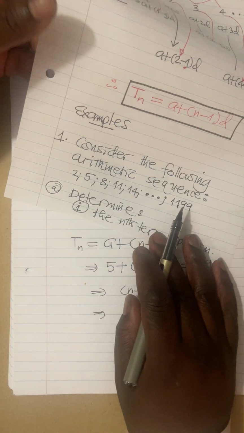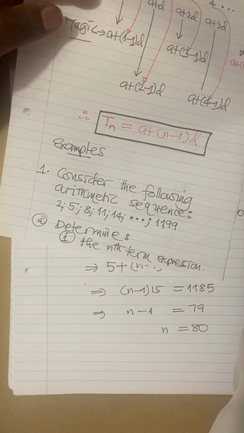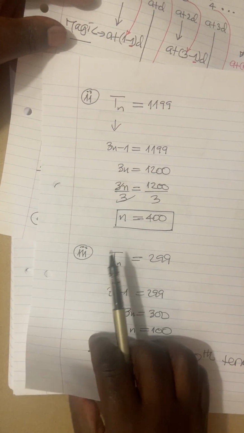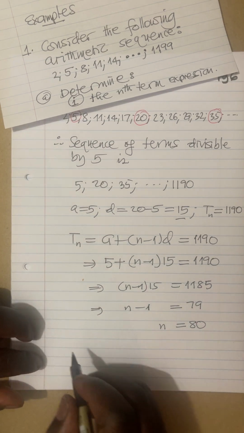Now, there are 80 terms in this sequence that are divisible by 5, but there are 400 terms in total. So how many terms are not divisible by 5? We are saying basically the complementary rule.